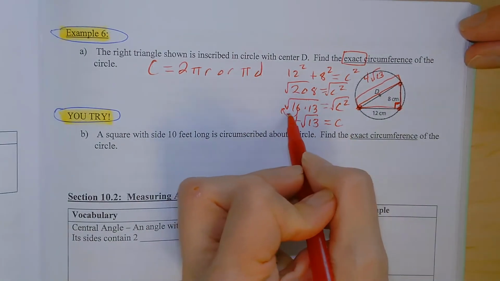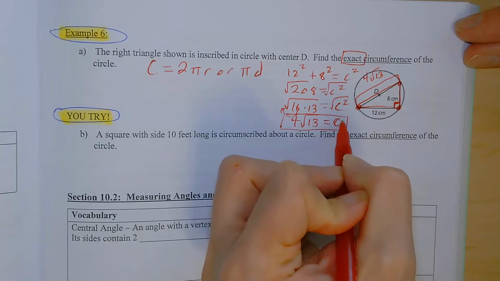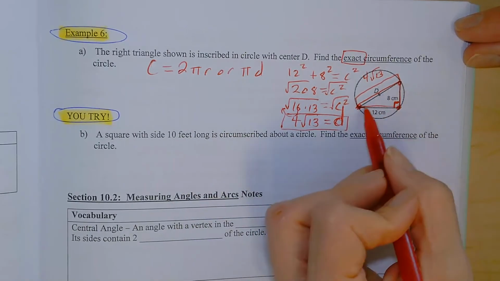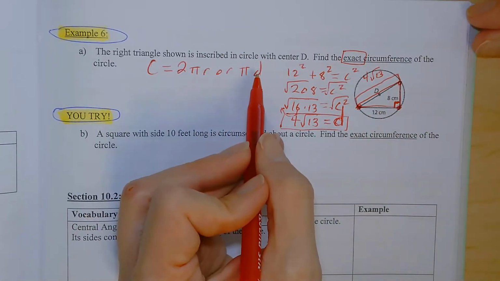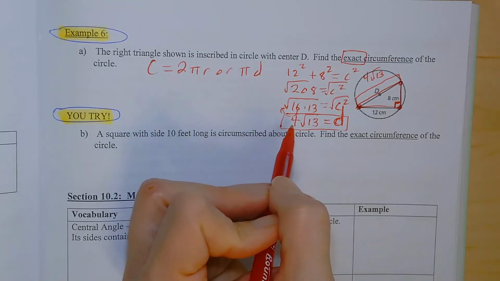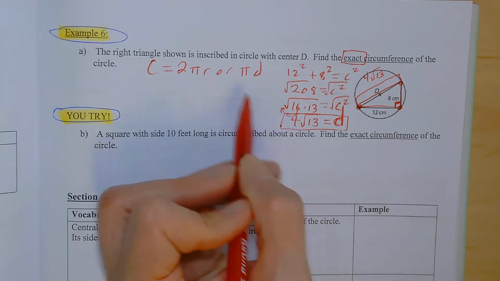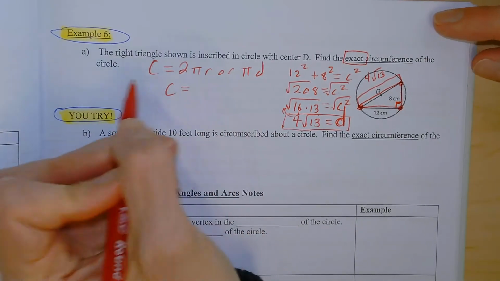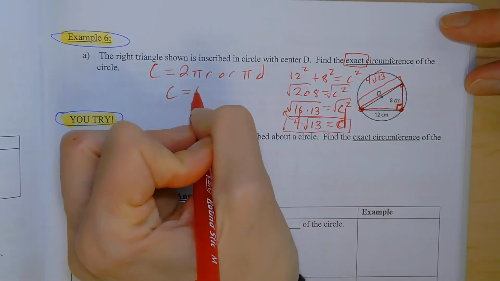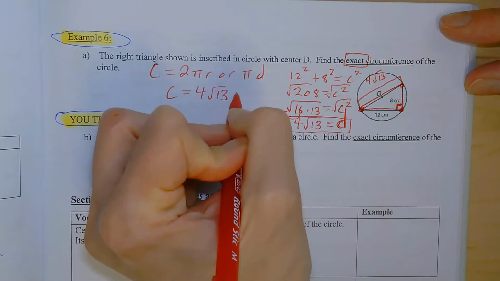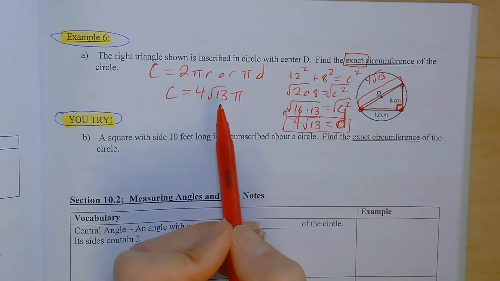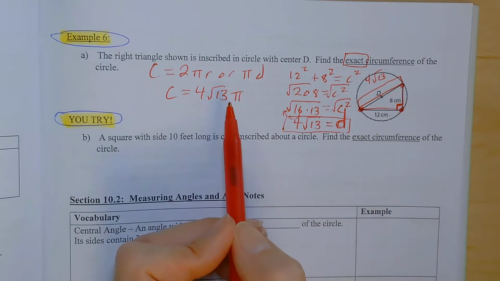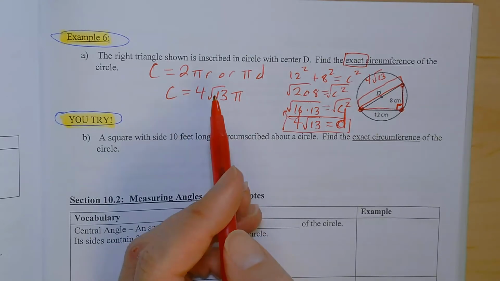Okay, so now we're going to take this, which I'm going to actually make this a d now for diameter. And we can either go into the diameter formula, or I could take half and use 2 radical 13 and put it into this formula. Well, I'm just going to use pi d, because why not? I have my diameter. So I'm going to do 4 radical 13 times pi. And the pi will usually go in the back like a variable. That is my exact answer.